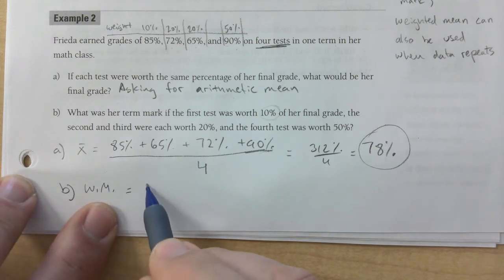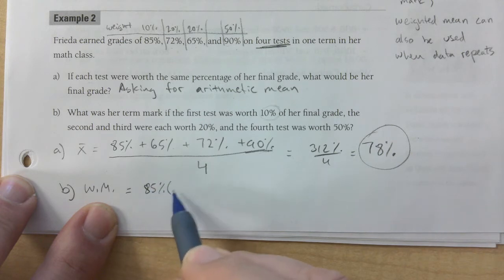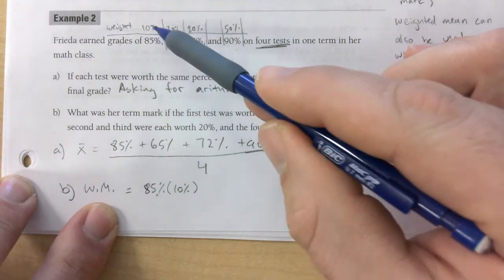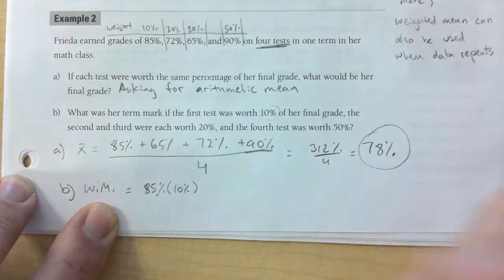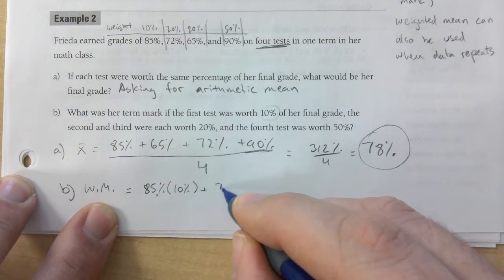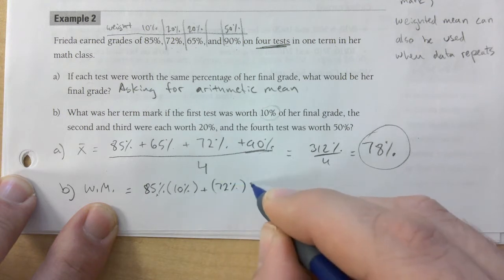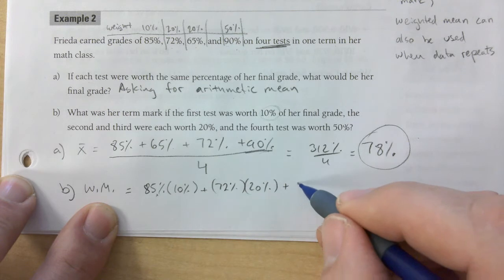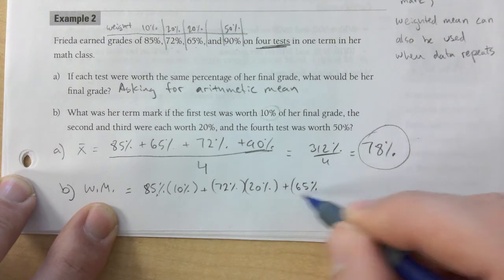So we're going to go 10%. Well, let's start with the 85. 85% times 10%, right? 85 times 10, that comes from these two. And then you're going to add 72% on the second test, and that one was worth 20%. Then we're going to take the score on the third test.